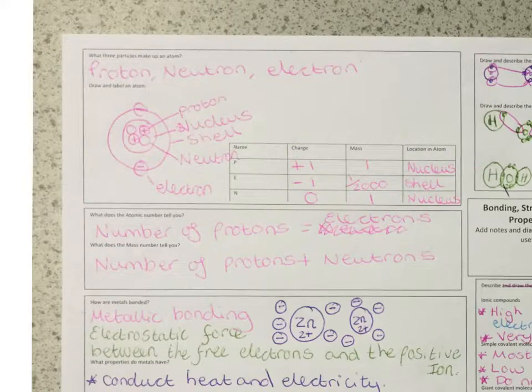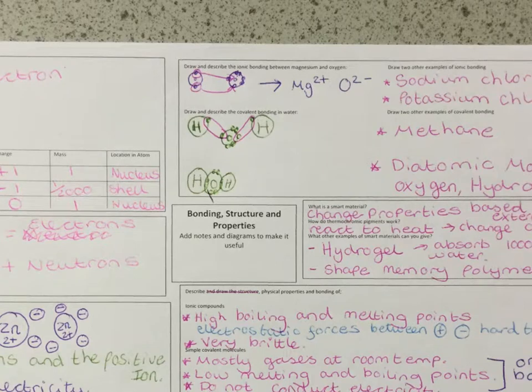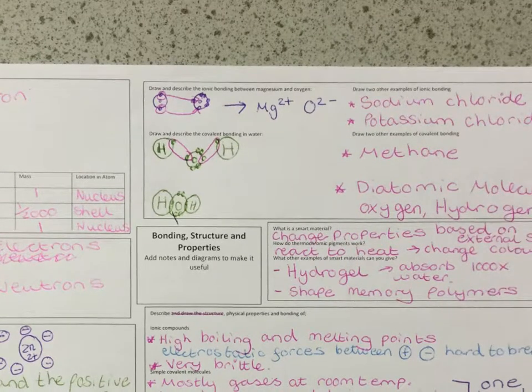The first type of bonding we're going to look at now is ionic bonding. Ionic bonding is the transfer of electrons between a metal, so metals tend to be in group 1 or group 2, and a non-metal. Non-metals are groups 5, 6, 7, and then group 0.